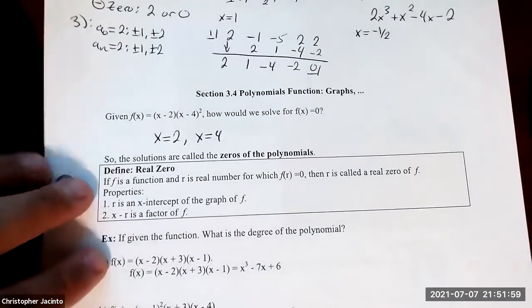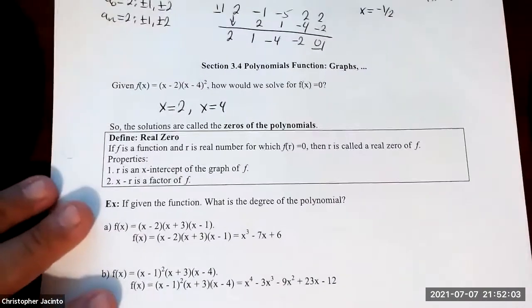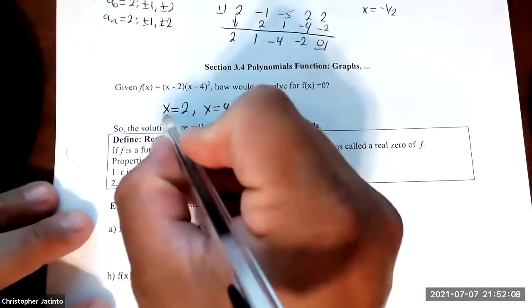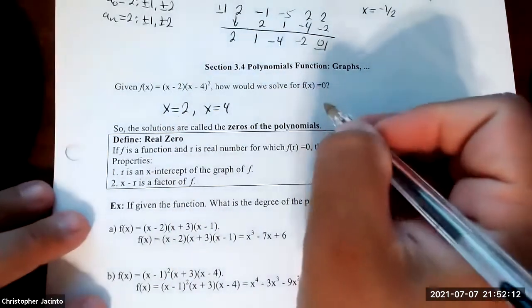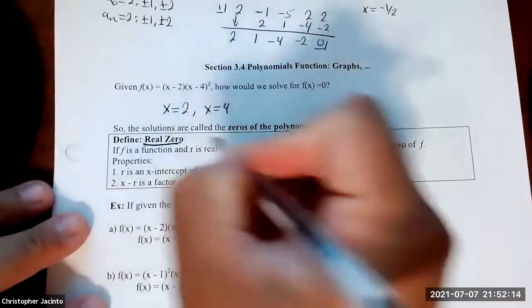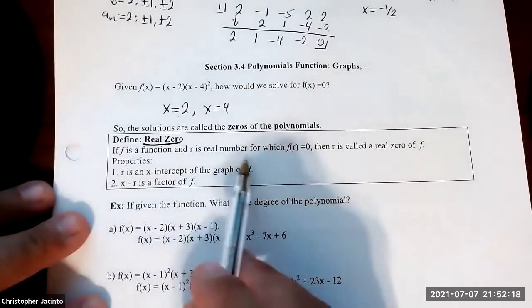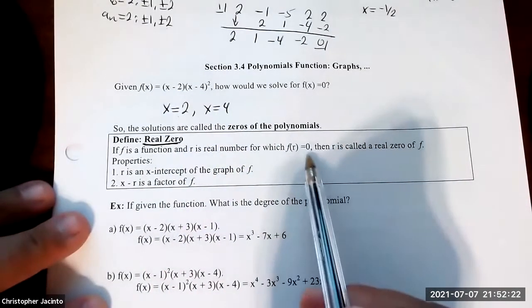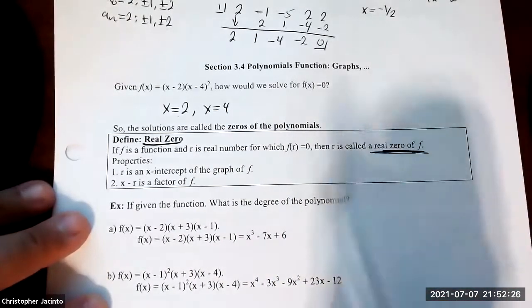We already talked about this, but I want to get into more detail because this is the main topic of this section: real zeros. When we plug in 2 and plug in 4, we get 0 out. That's really what it means to be a zero. Let f be a function and r be a real number, like 2 and 4, such that when you plug them in, you get 0 out. Therefore, it's called a real zero of the polynomial, which we've talked about earlier.